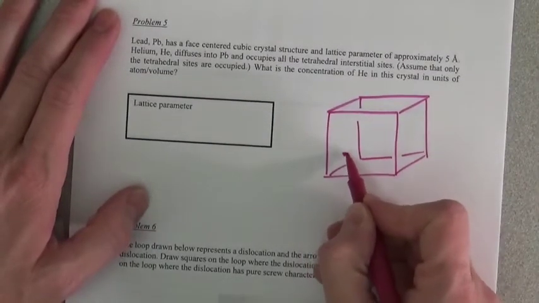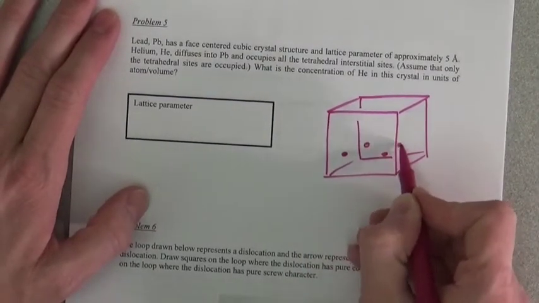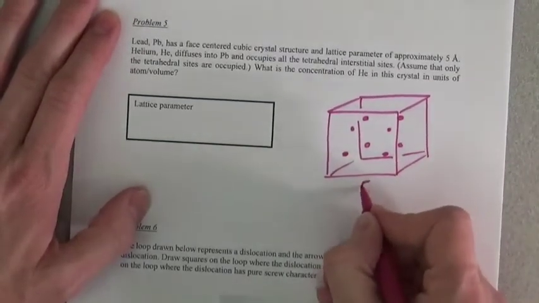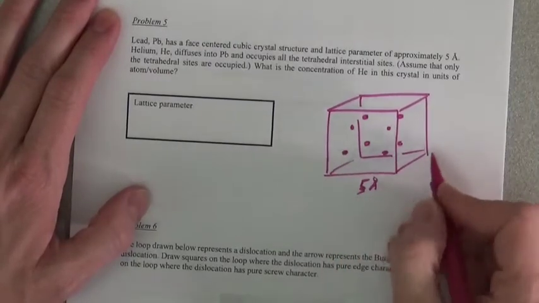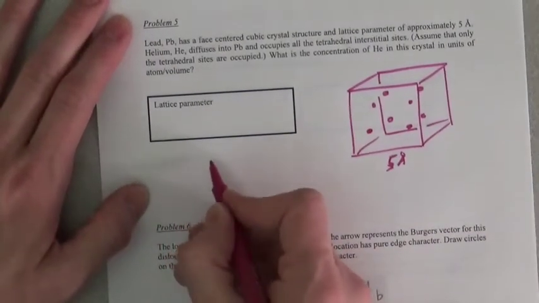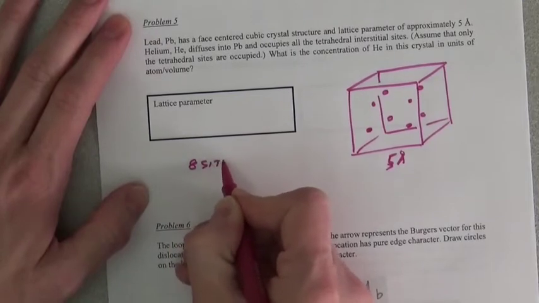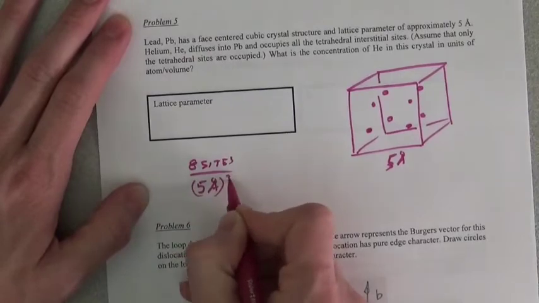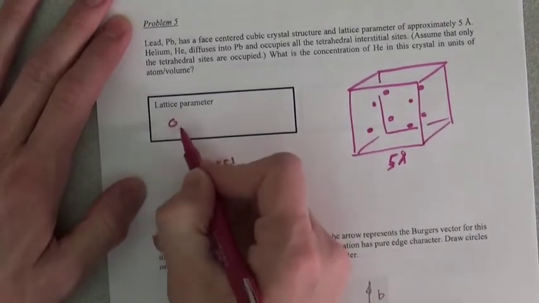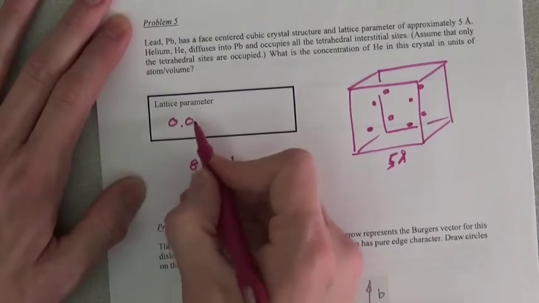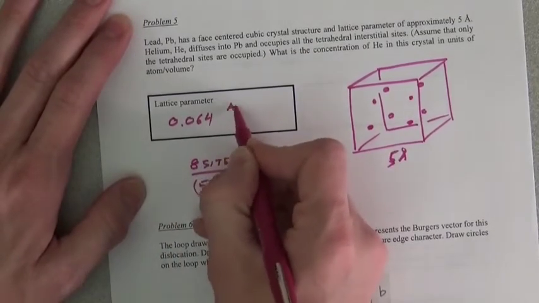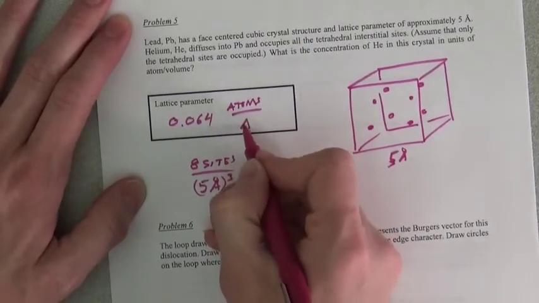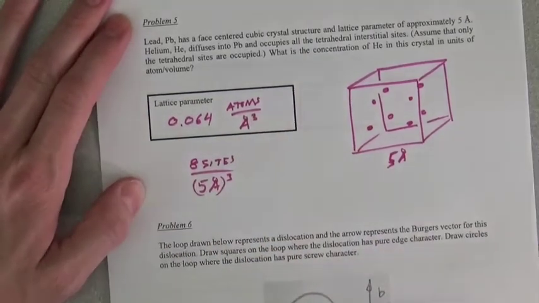Well, we have 8 tetrahedral sites, 2, 3, 4, 5, 6, 7, 8 per 5 angstrom cubed. So we have 8 sites per 5 angstrom cubed, which gives us 0.064 atoms per cubic angstrom.